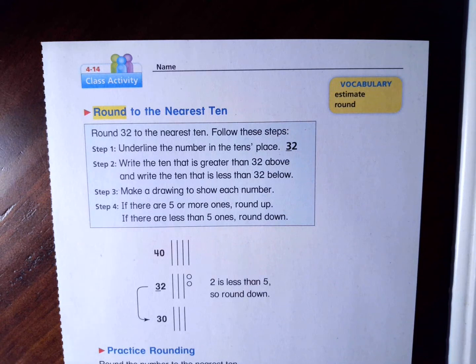Hi, friends. This is the math lesson for second grade. This is Unit 4, Lesson 14, Part 2. Today, we are going to learn about rounding.